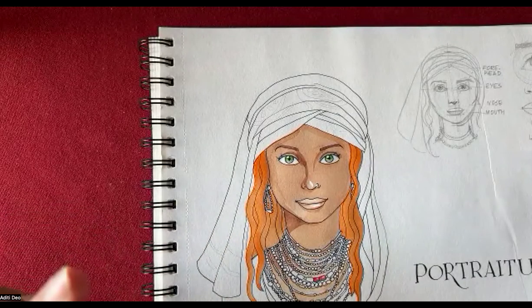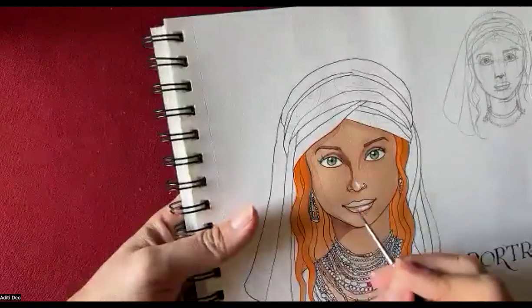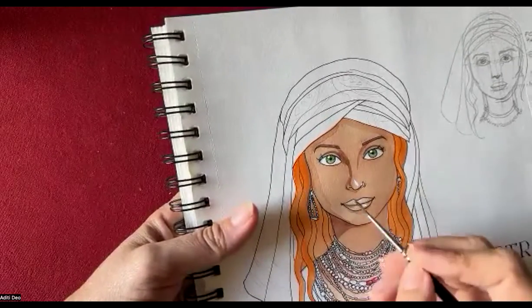And if you want a lipstick on her mouth, you can overlay this with something like a burnt sienna.